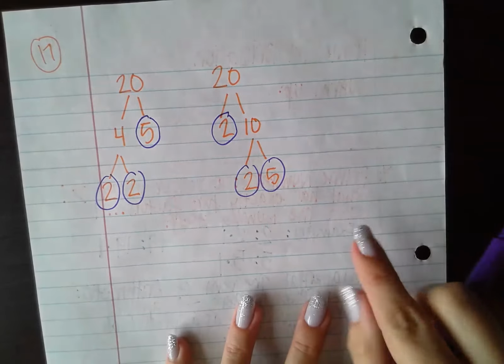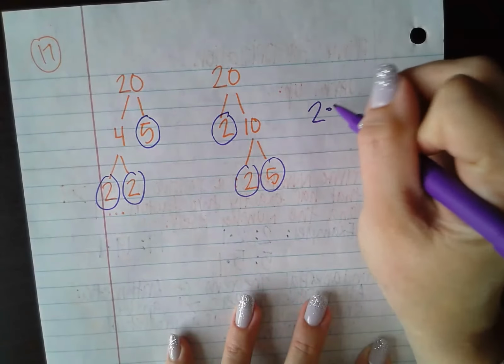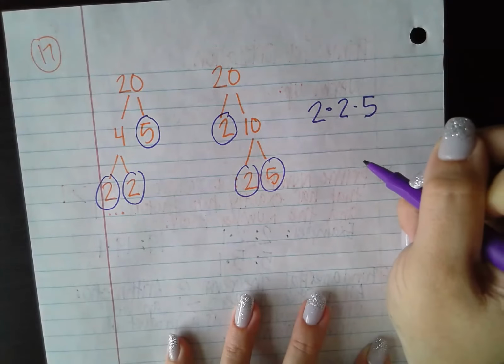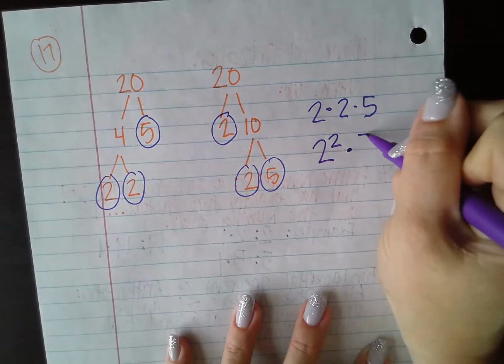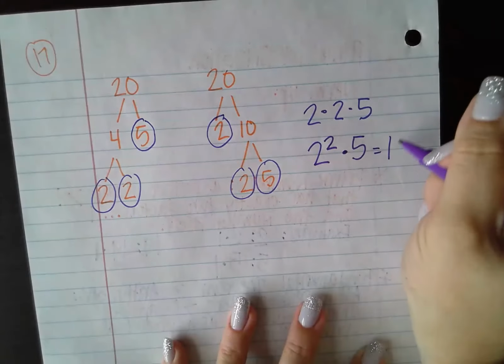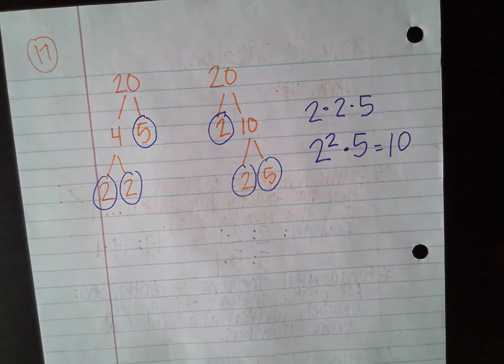So the prime factorization for 20, if I write it from smallest prime number to largest, is 2 times 2 times 5, or if I rewrite it with an exponent, 2 squared times 5. That is the prime factorization for 20. And for every single number, every single combination will be unique.